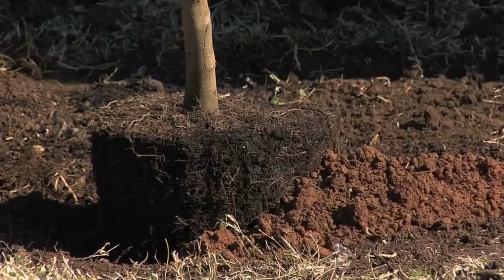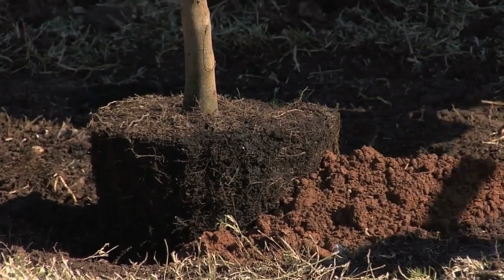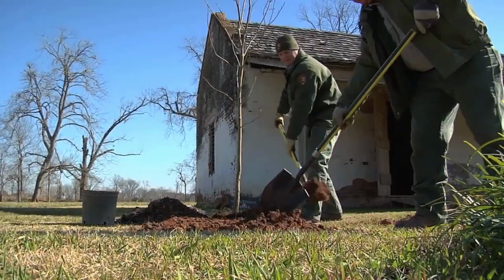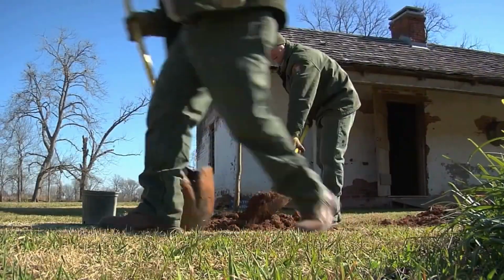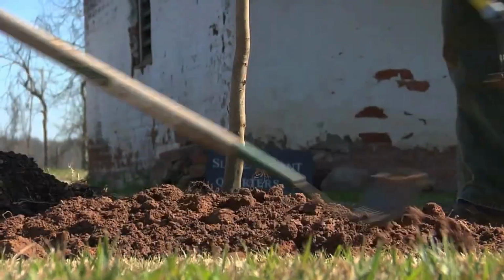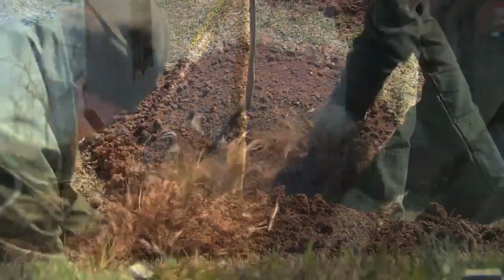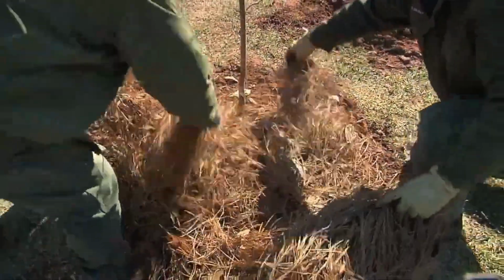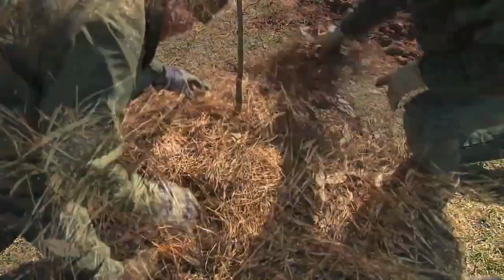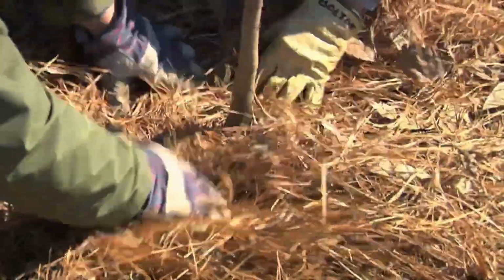Mound around the tree using soil from the original location or fill that matches the original soil as closely as possible. Taper the mounded soil into the surrounding grade and apply 1 or 2 inches of organic mulch, such as wood chips or pine straw, to prevent erosion.